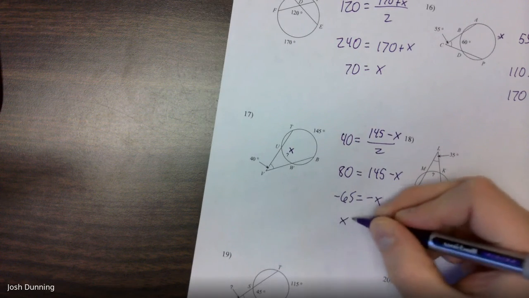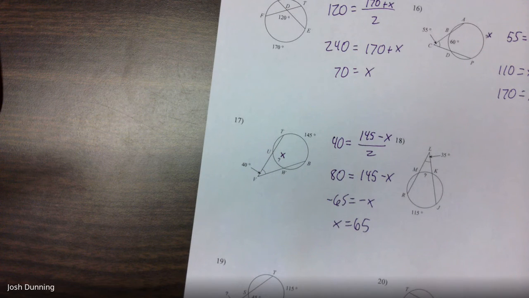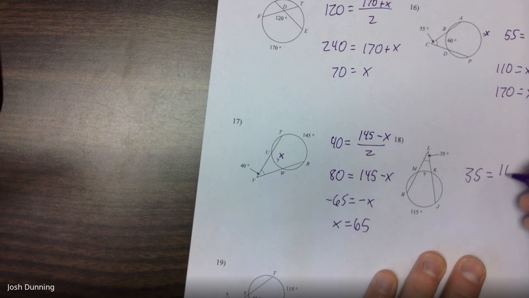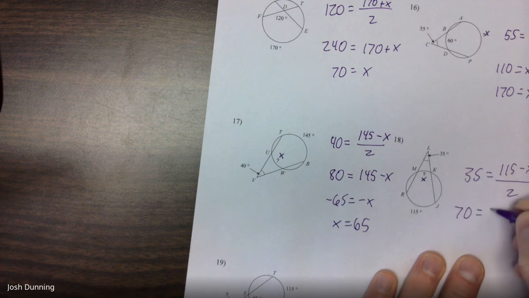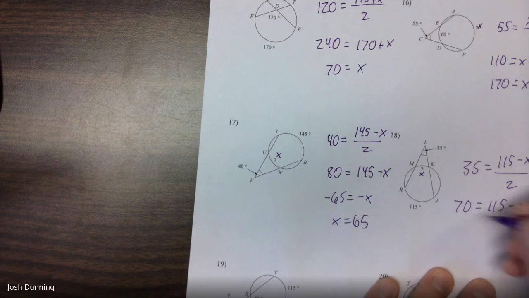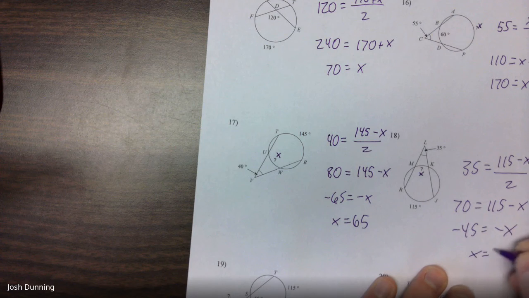Divide by -1. You get 65. So you subtract the bigger one minus the smaller one. I'll stick an x there. All over 2. Multiply by 2. Then we subtract 115, we get -45. x equals 45.